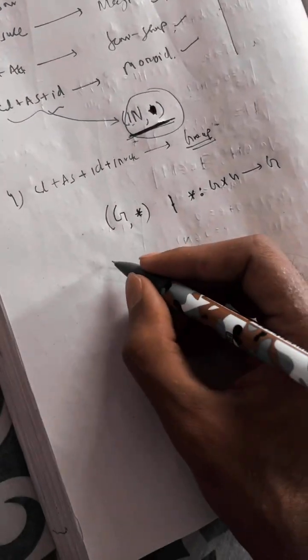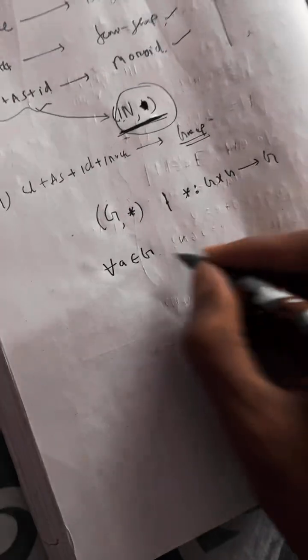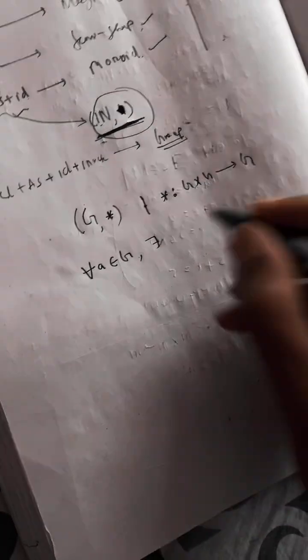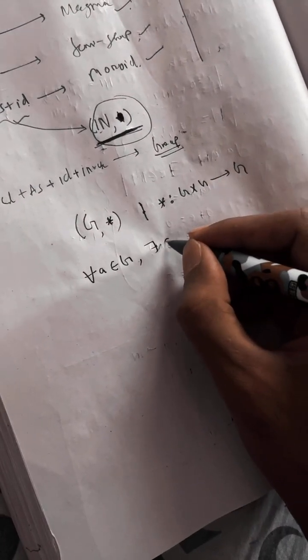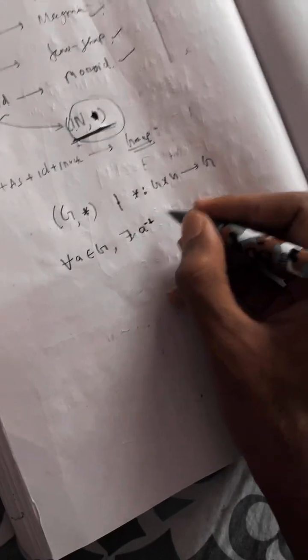So what is inverse? Inverse is: for all elements A that we choose from G, there exists an element A inverse. The notation is A inverse. It is not A power minus 1, it's just A inverse.